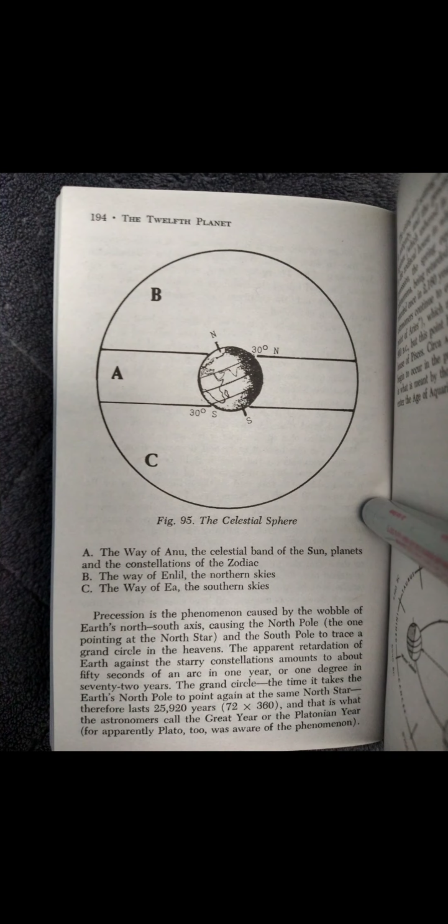Here's figure 95. And it's the depiction. Remember reading in the previous update when the heavens were separated into three parts. The northern way was named after Enlil, the southern is after Ea, and the central is the way of Anu.